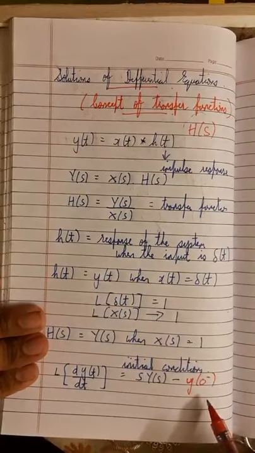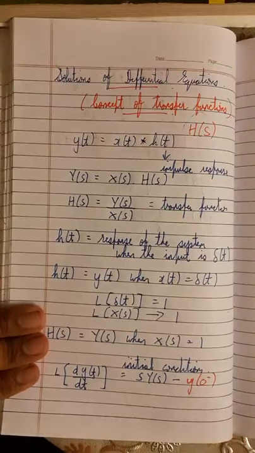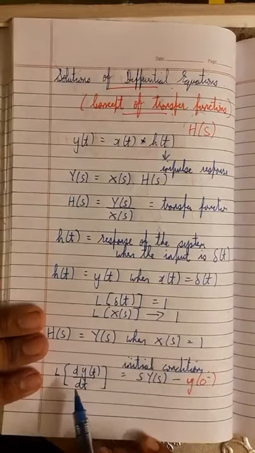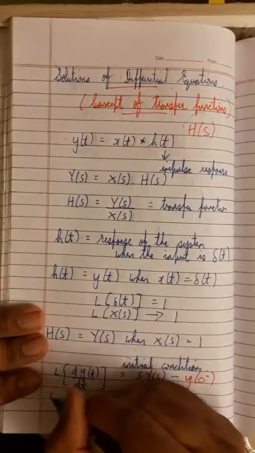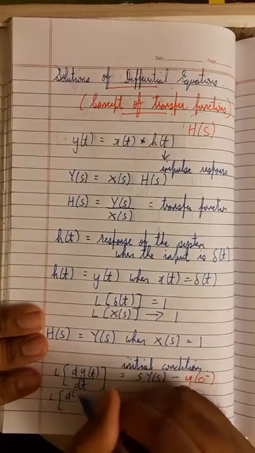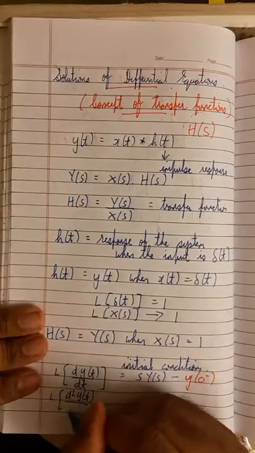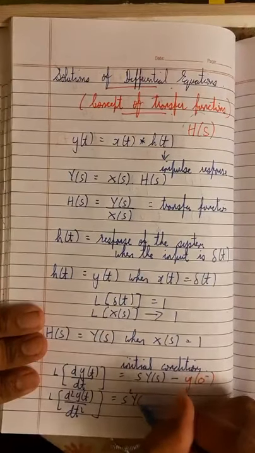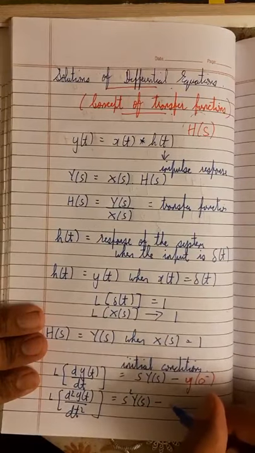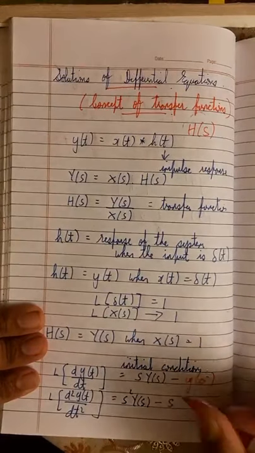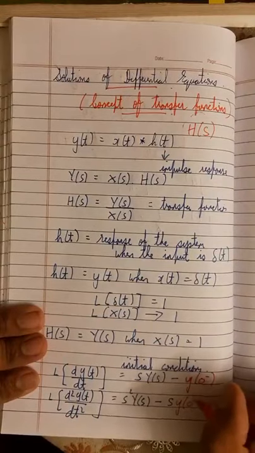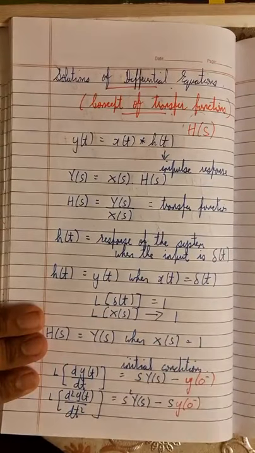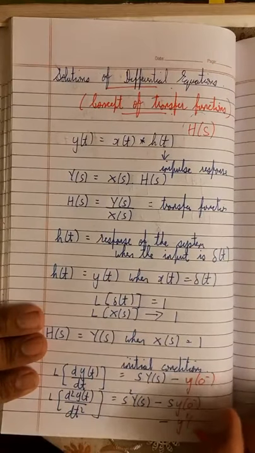This y of 0 minus is nothing but y of t at time t equal to 0. And this is a first degree differential. If I apply a second degree differential, then the Laplace transform of d square y of t by dt square is nothing but s square y of s minus s into y of 0 minus minus y dash of 0 minus.